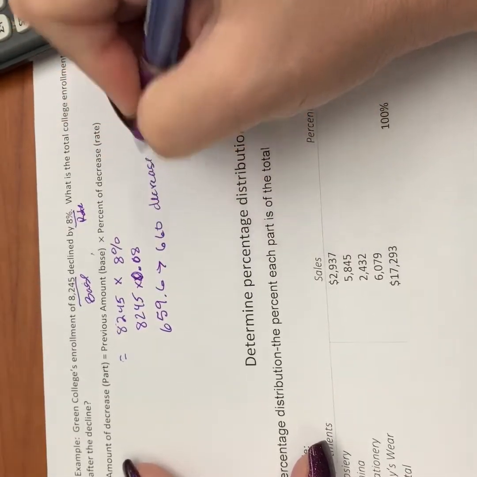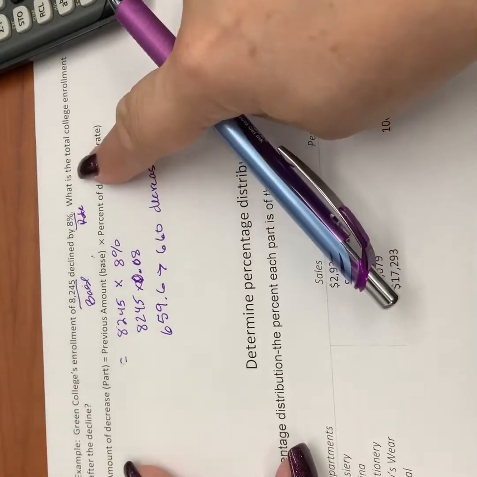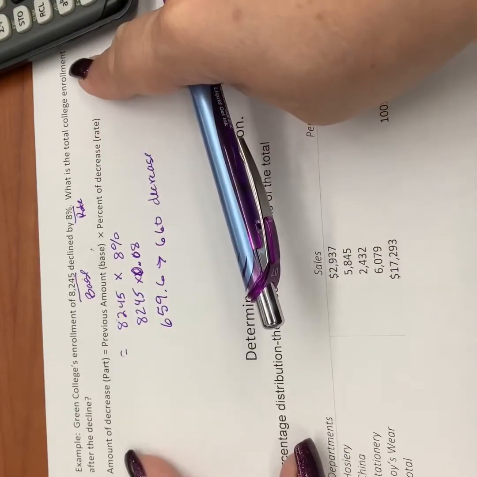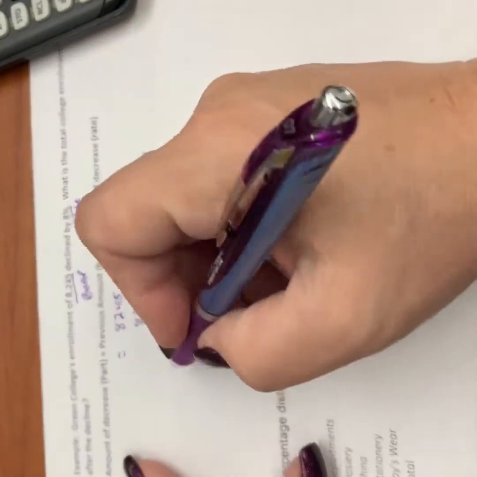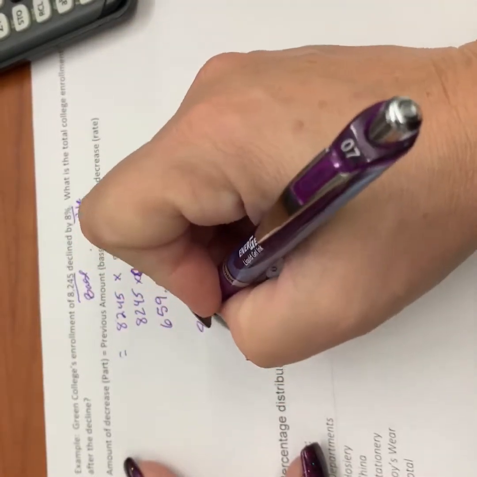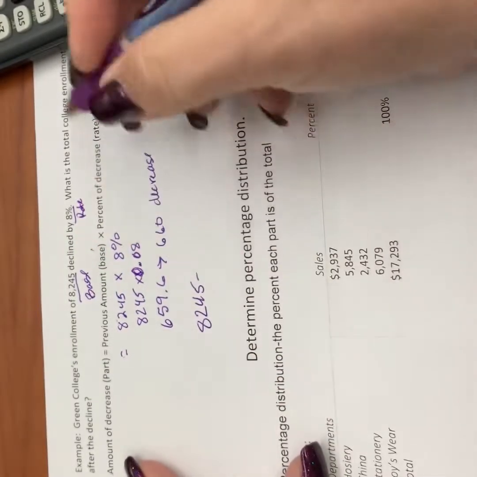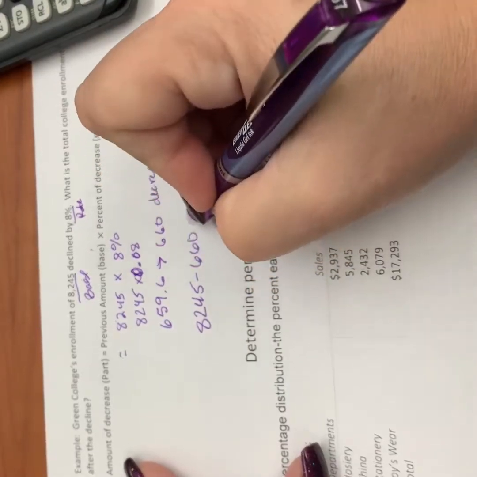So this is the decrease amount. It is not the new enrollment. And I'm supposed to find out what the total college enrollment is after the decline. So now I'm going to take my original amount, the 8,245, and I'm going to subtract the 660.